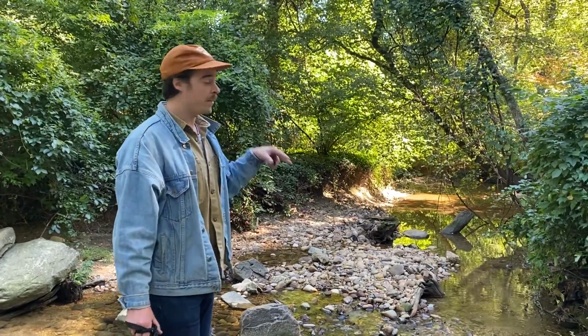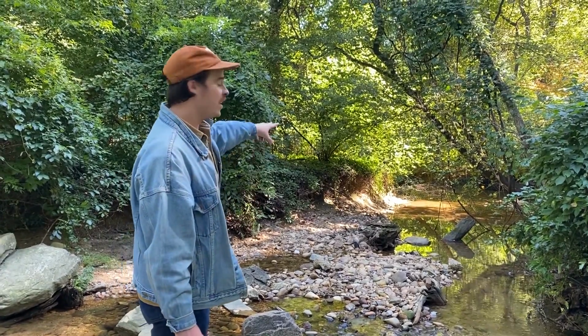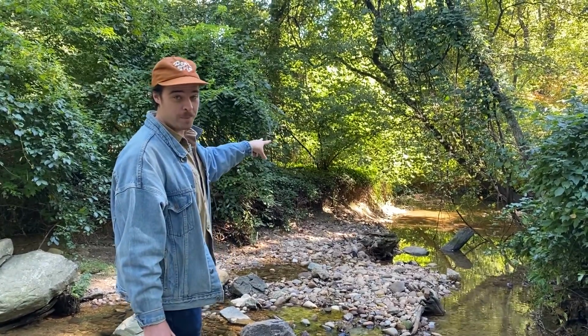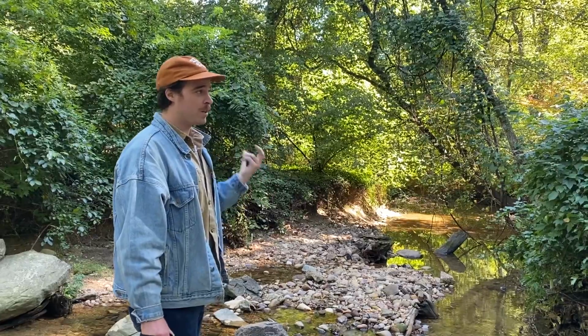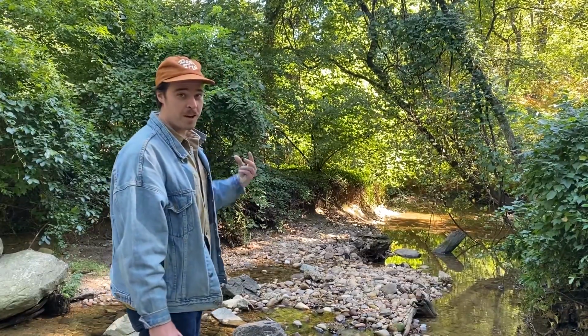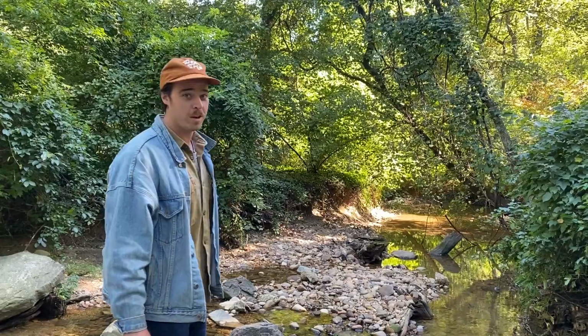Okay, I'm down here in the creek, and I see a really cool little light area up there. So I'm gonna use the visual element of light. I'm gonna take a photo, and I'm gonna really try to make the light that's over there basically the subject of my photo.